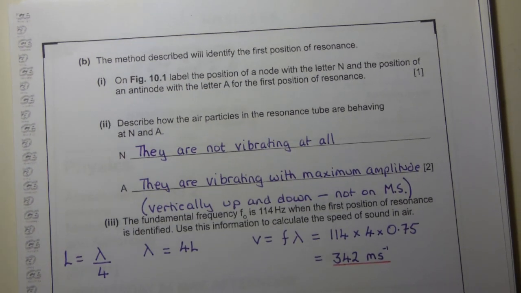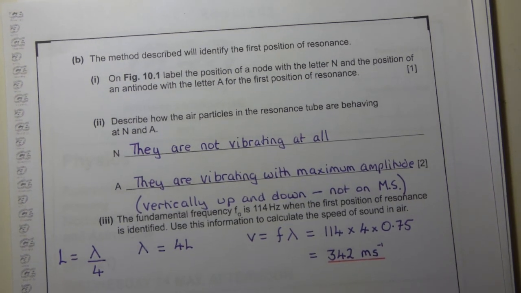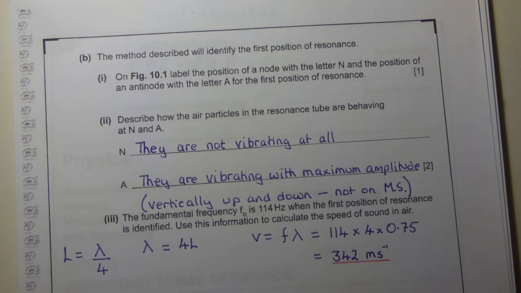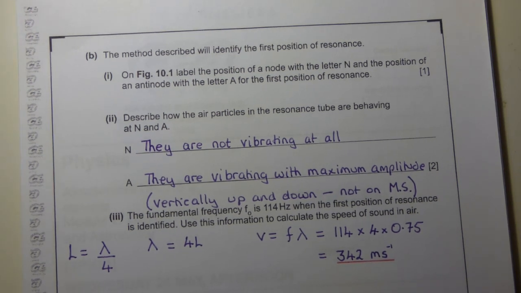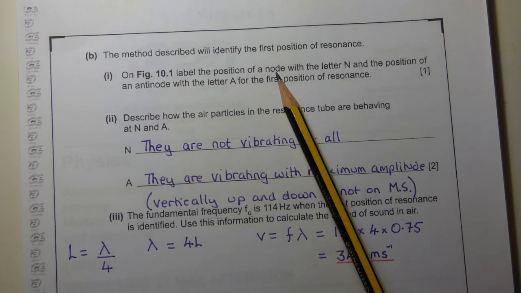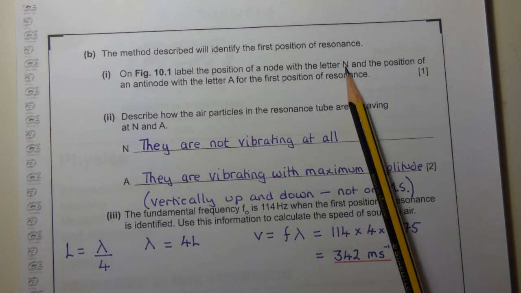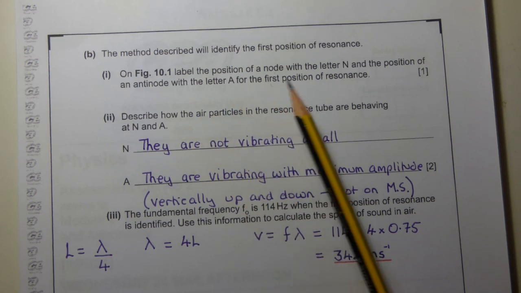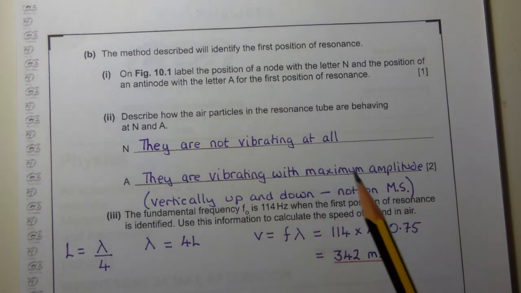Now, part B then says that the method described will identify the first position of resonance. On figure 10.1, draw the position of a node. You have to use a capital N and an antinode for the first position of resonance.